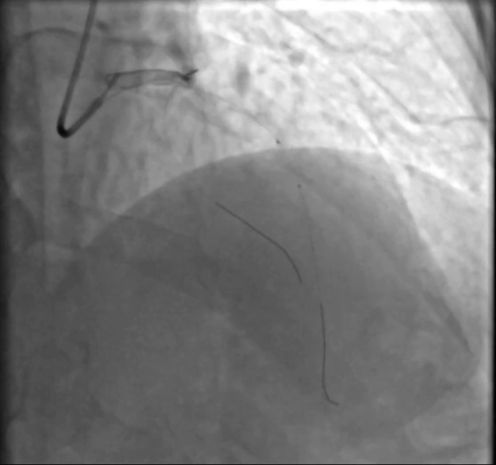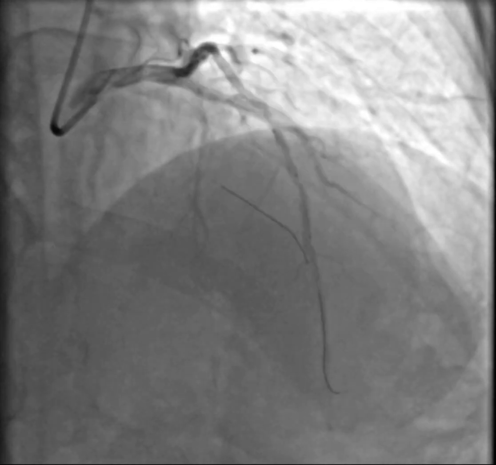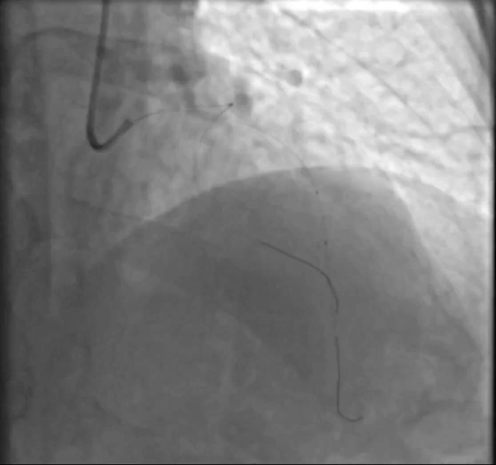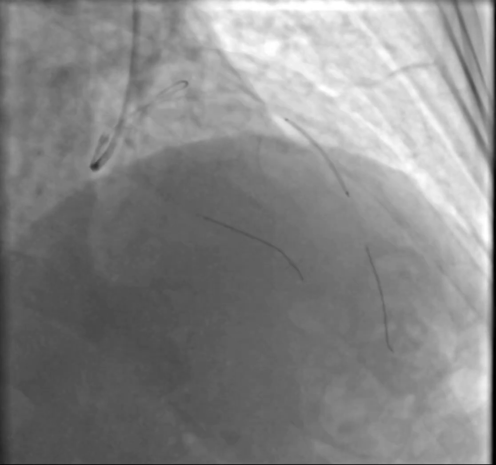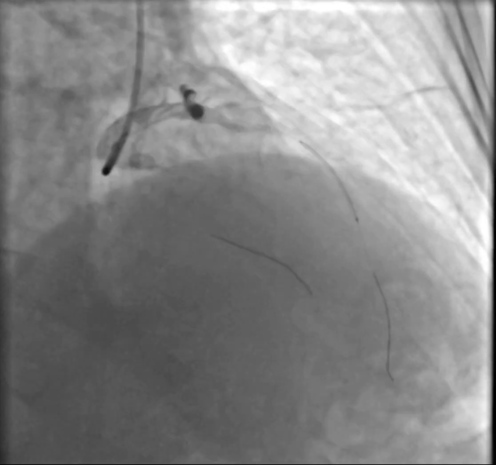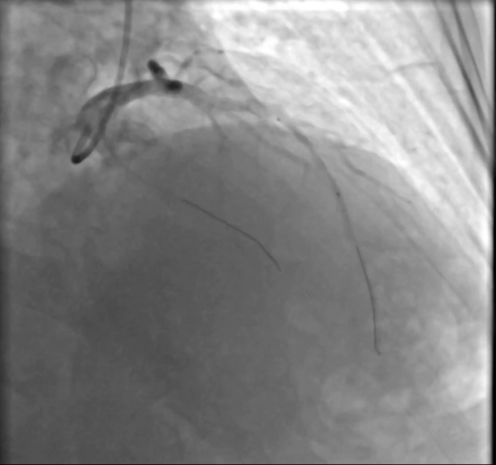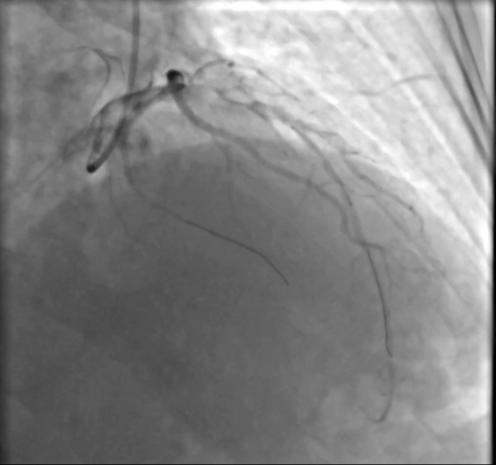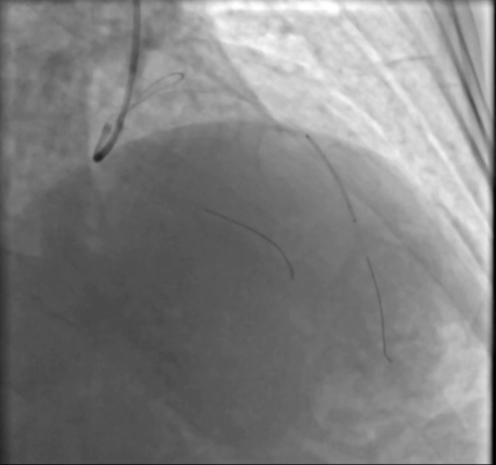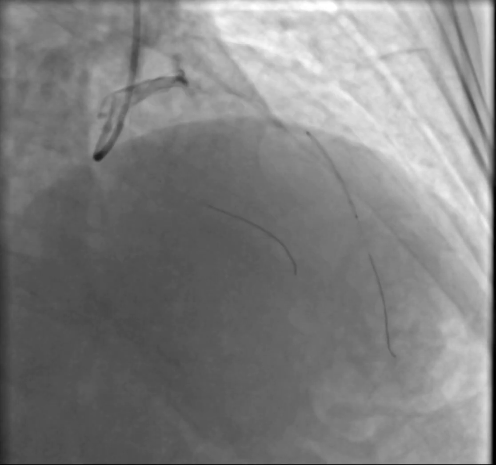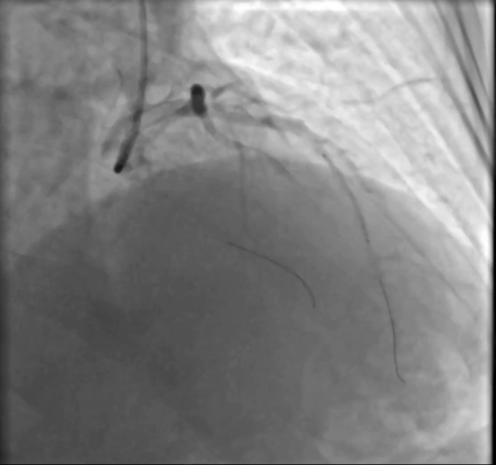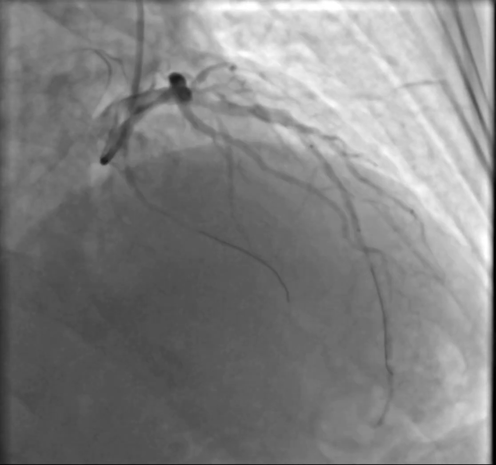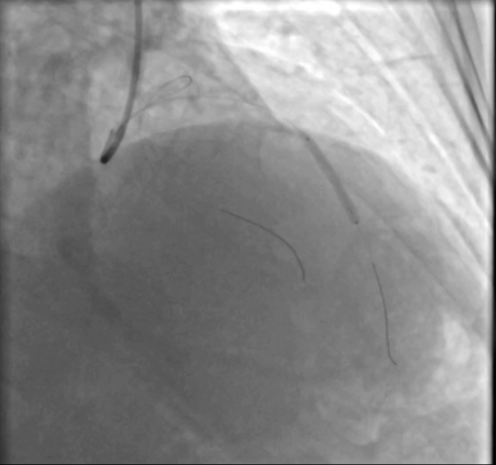After that, we quickly wire the LAD. Then we advance the balloon to the lesion located distal to the diagonal branch and perform balloon dilation there. Then we deploy an appropriate size stent at the LAD lesion site. Here we inflated the stent.